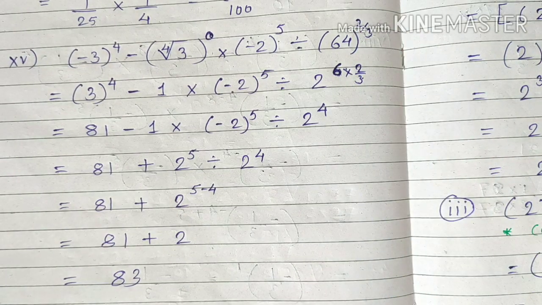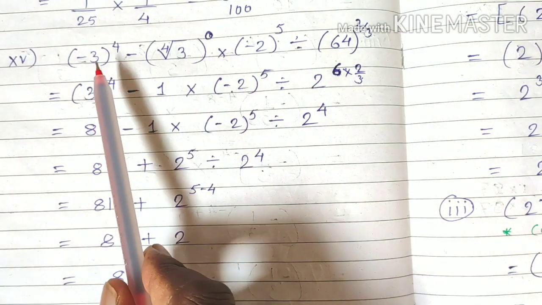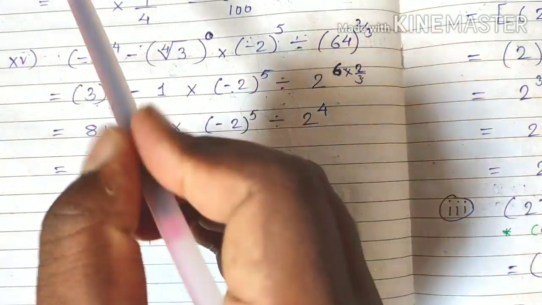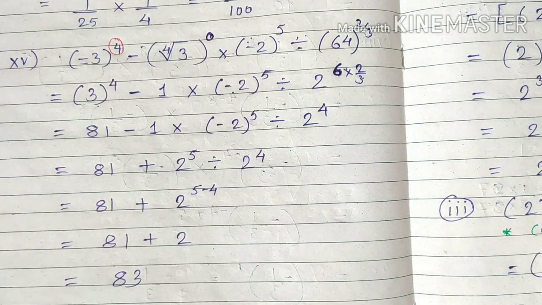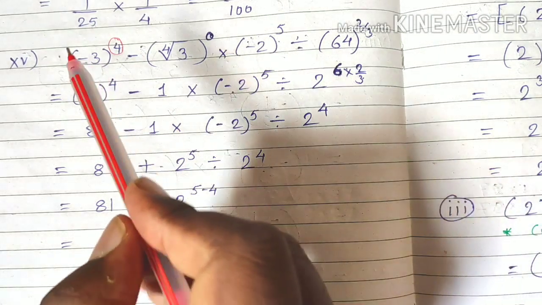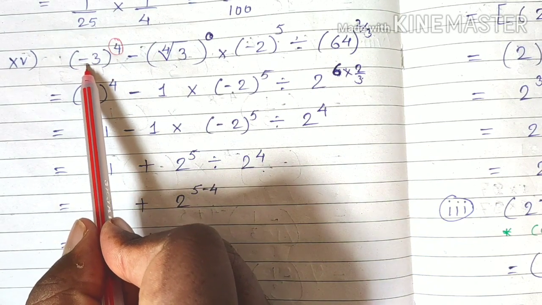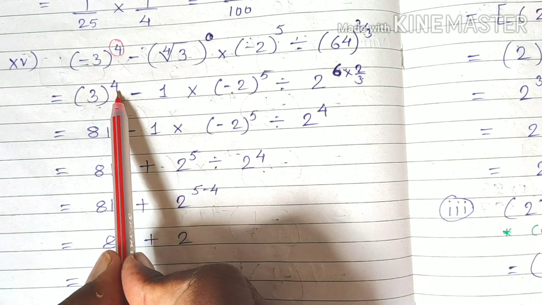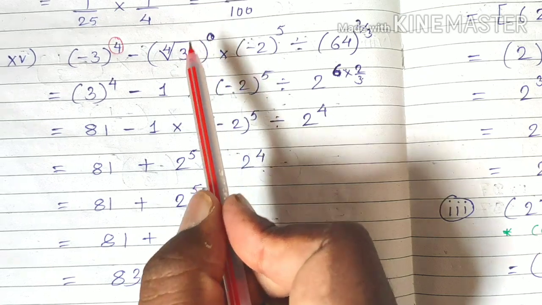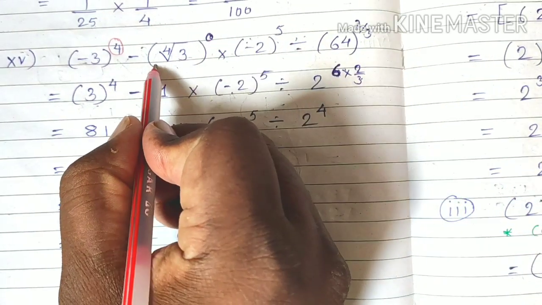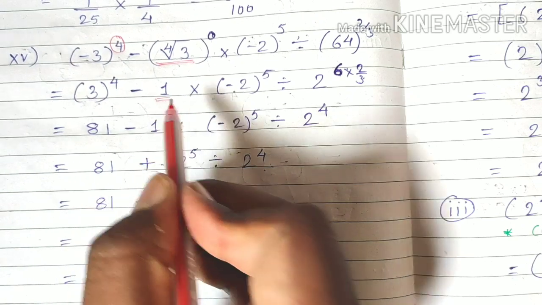Now, first, since the power is an even number, whenever the power of any negative integer is an even number, always the answer must be positive. So we know the final value of this should be positive. So we made it positive 3 raised to 4 minus anything raised to 0. Anything raised to 0 is what? 1. So this value becomes 1.